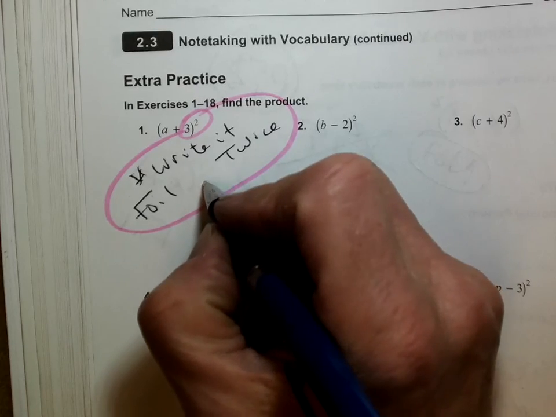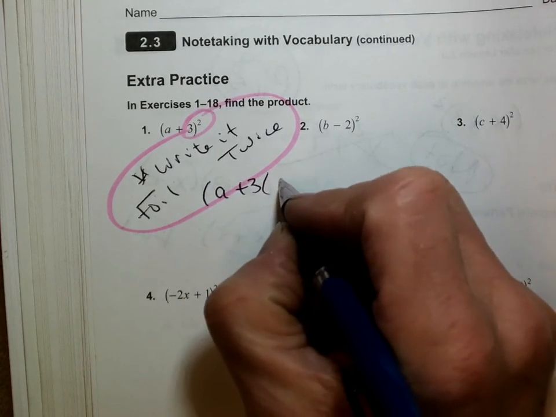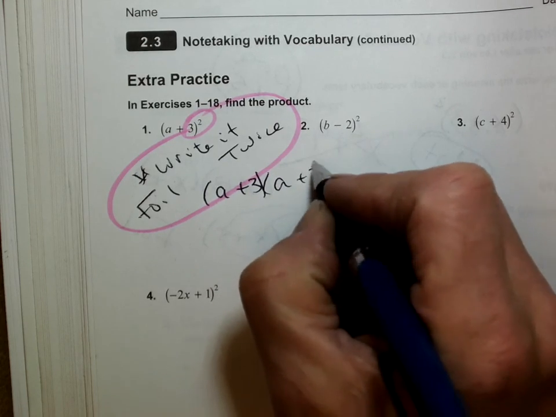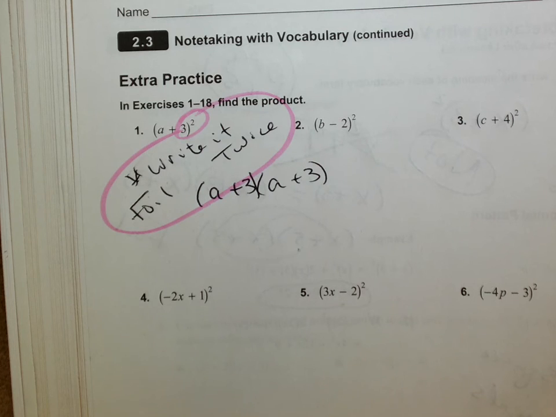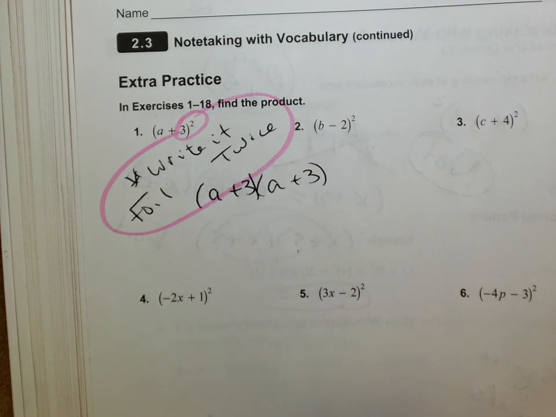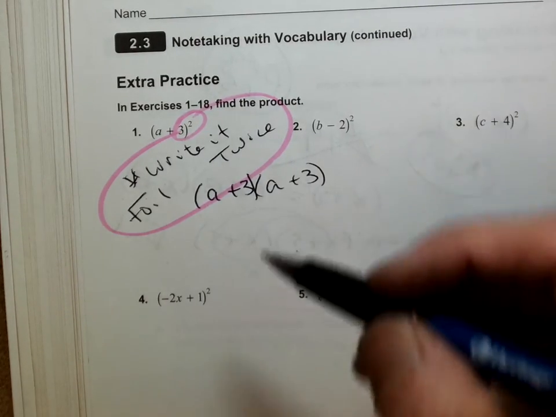So I'm going to write a plus 3 times an a plus 3. We're going to write it twice, then we're going to foil it. So I wrote it twice, a plus 3. And then I'm going to foil.